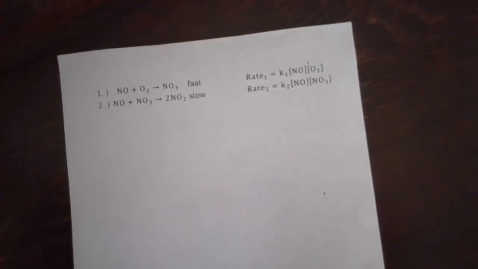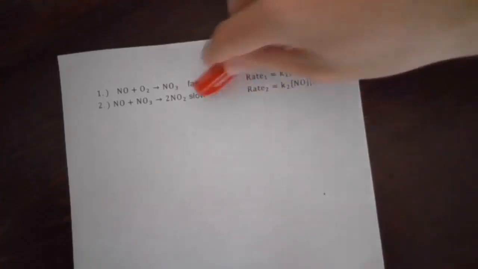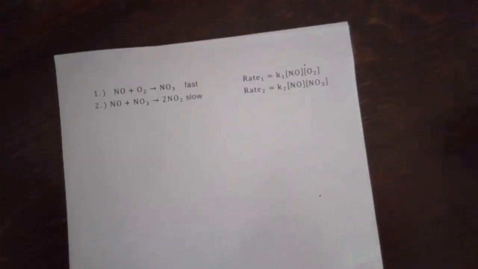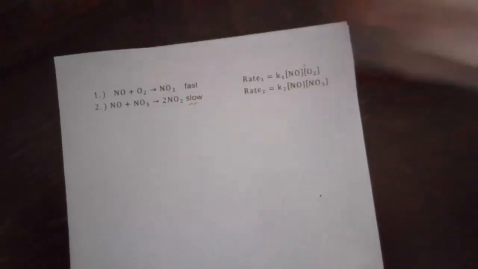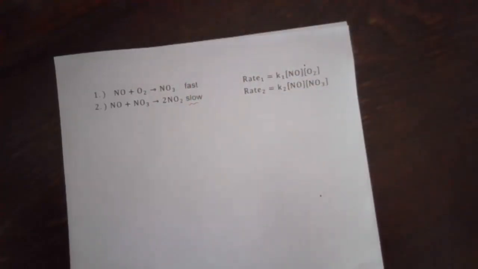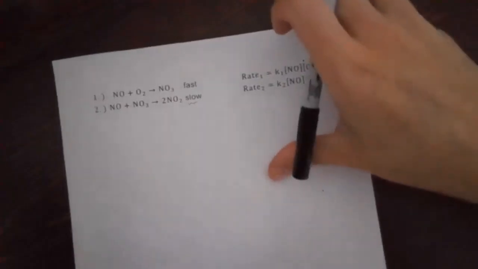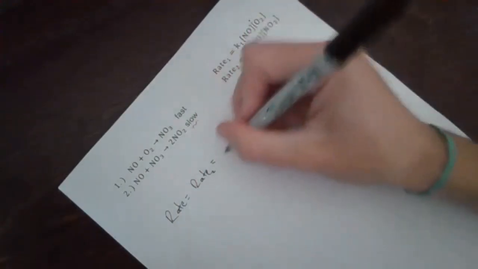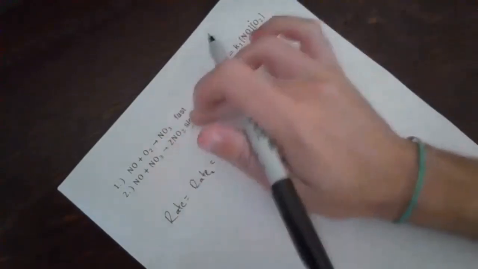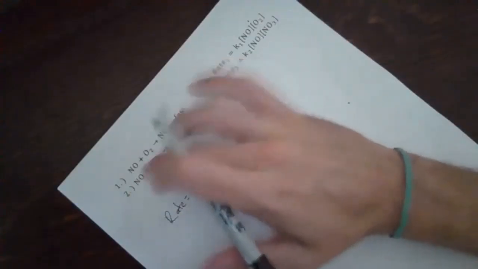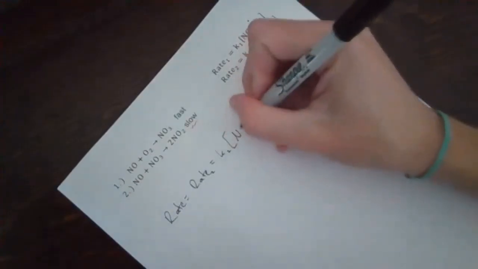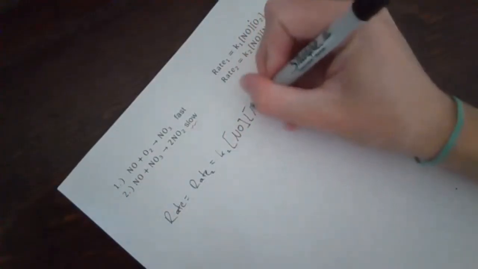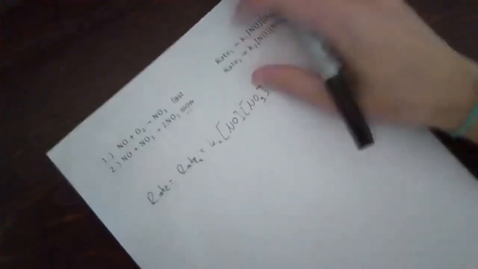Okay, so when we have a situation where the first step is fast and the second step is slow, we've seen that whatever step is slow, the overall reaction rate is going to be equal to rate 2, whatever the rate of that slow step is. And because this is an elementary step of a mechanism, it's going to be NO and NO3.